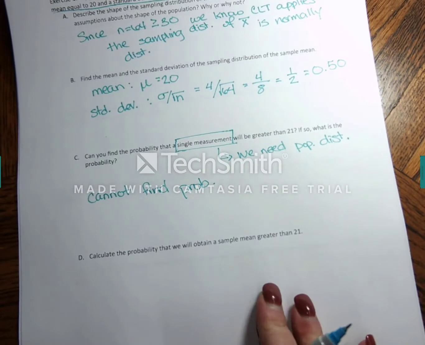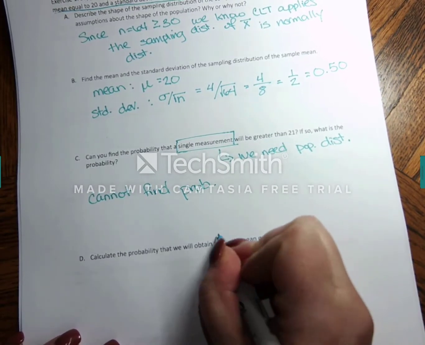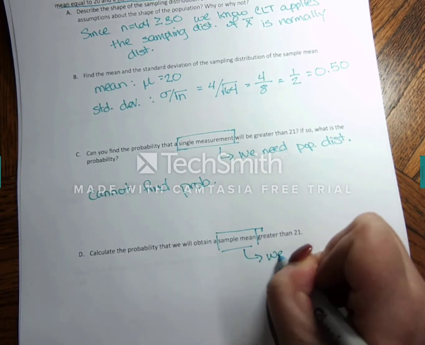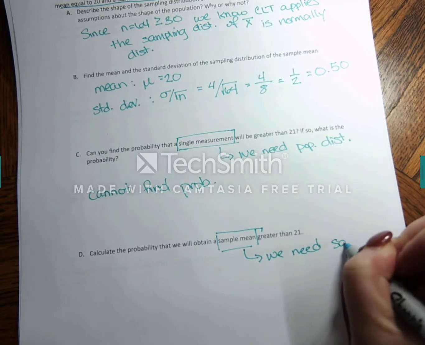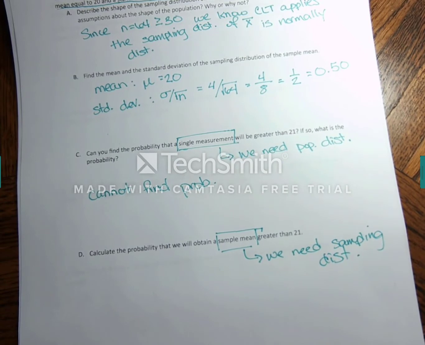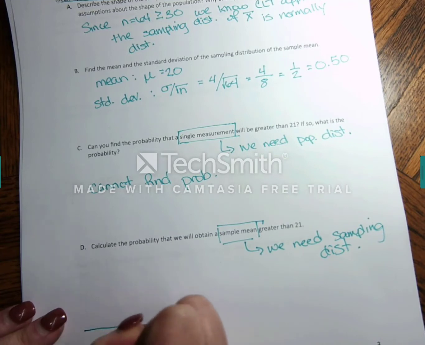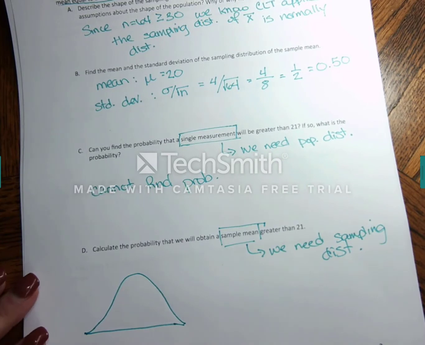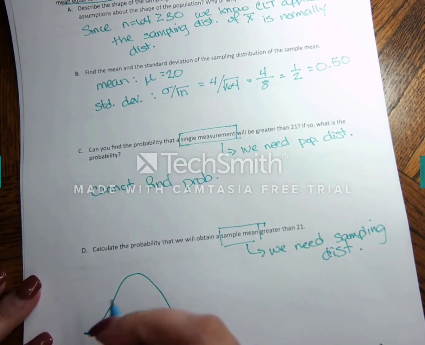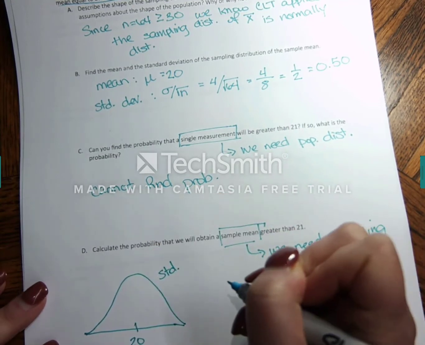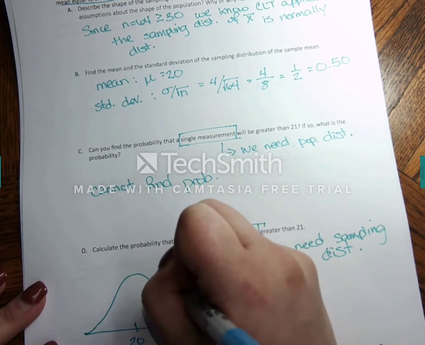Next, it says calculate the probability that we will obtain a sample mean greater than 21. Here we're describing the behavior of the sample mean, and we need the sampling distribution. Up above, we already described the sampling distribution, so we can find this probability. The first thing I'm going to do is sketch what the sampling distribution looks like. We already said by the central limit theorem, it's going to be approximately normal. We also know that the mean is at 20, and the standard deviation is equal to a half.